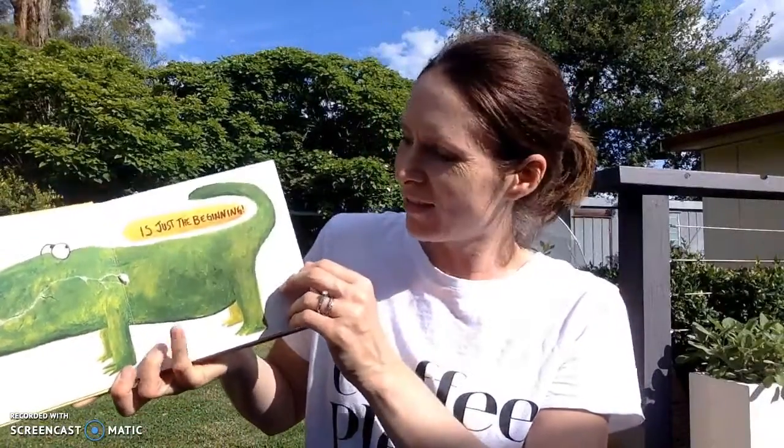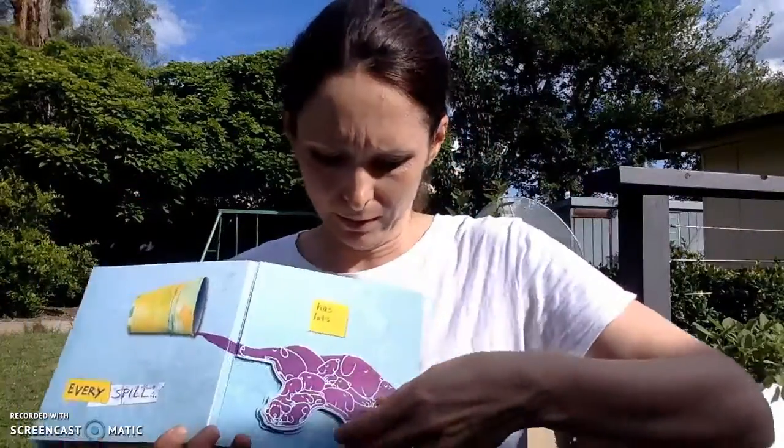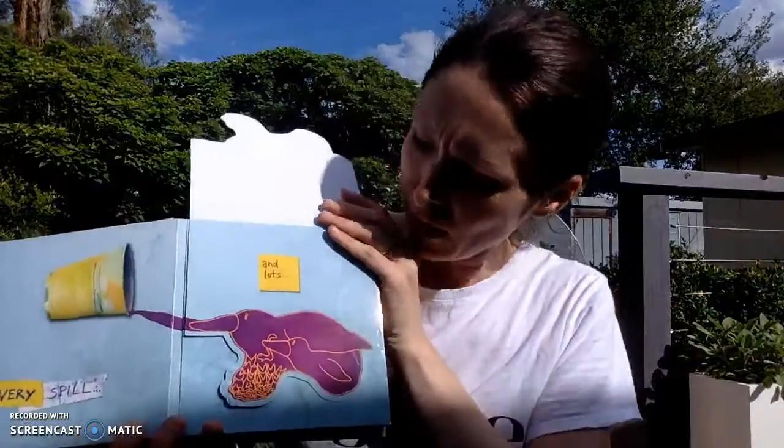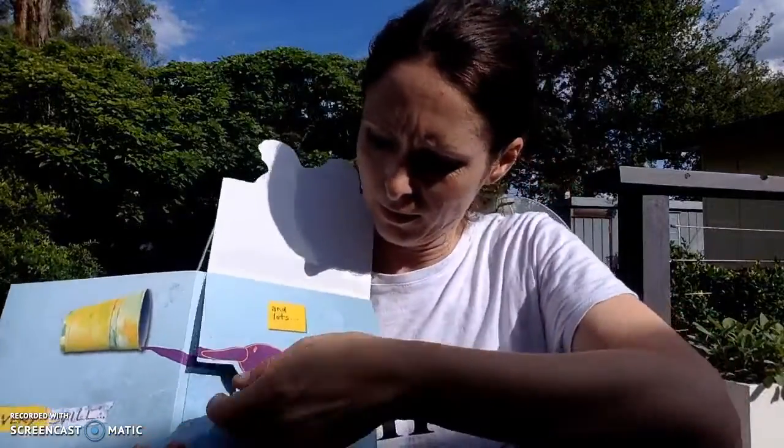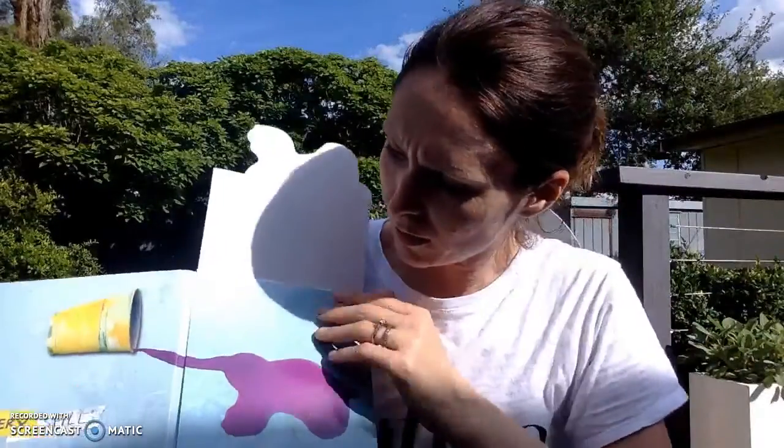Let's go from the beginning. Oops, a torn piece of paper is just the beginning. Sorry, I'll try and get it in the picture. Every spill has lots and lots of possibilities.